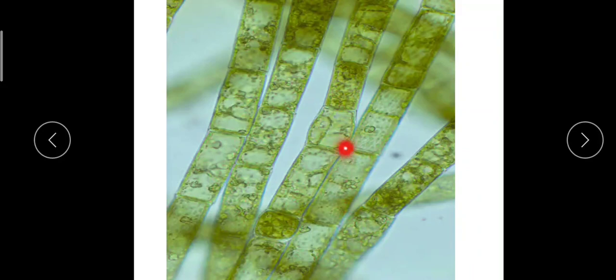As you can see in the figure given here, it is a filamentous algae. The plant body is a filament. It is multicellular, you can see many cells here, and unbranched also. These are individual filaments, unbranched and uniseriate. And actually this filament has a polarity, apical and basal polarity.